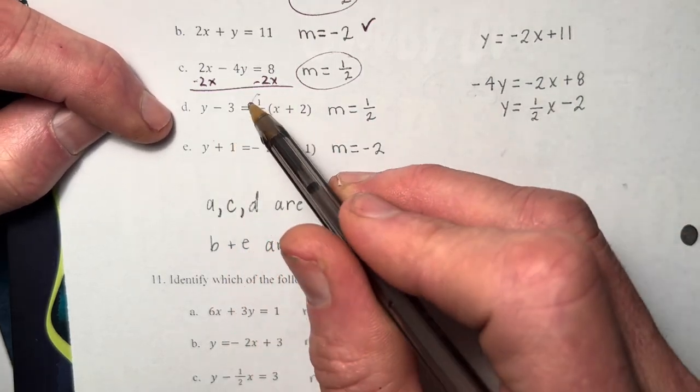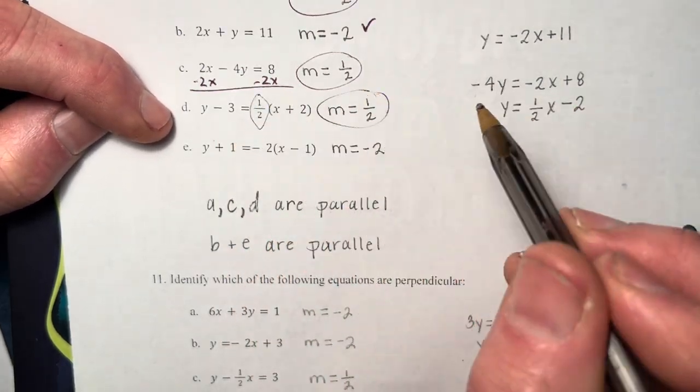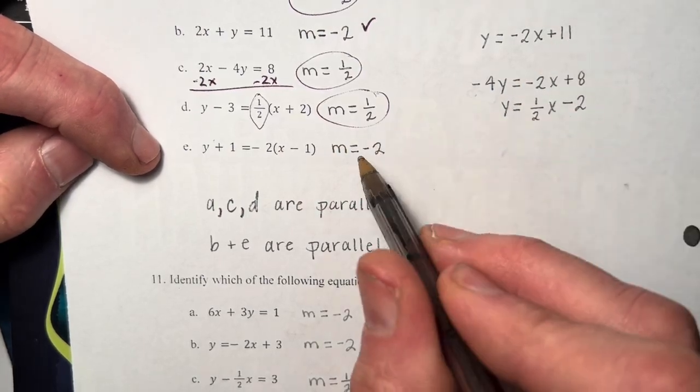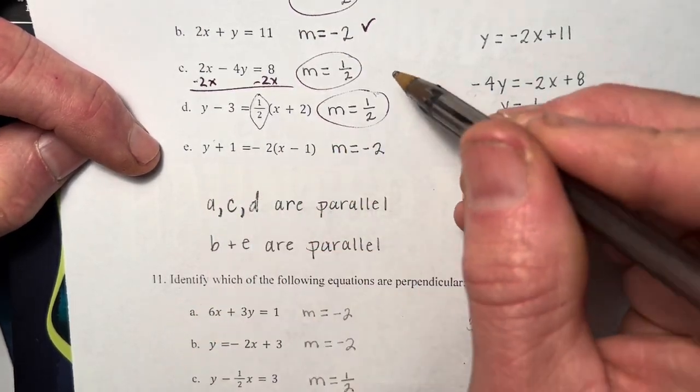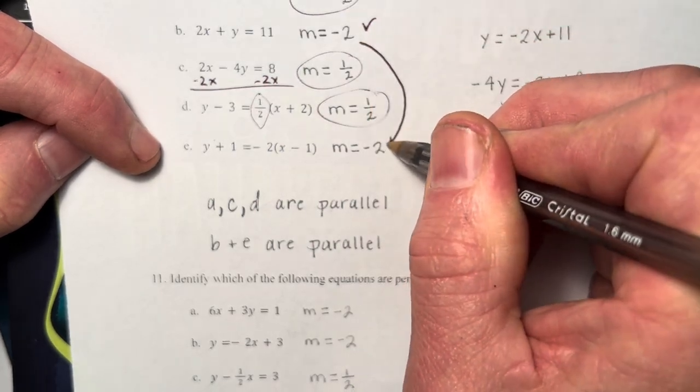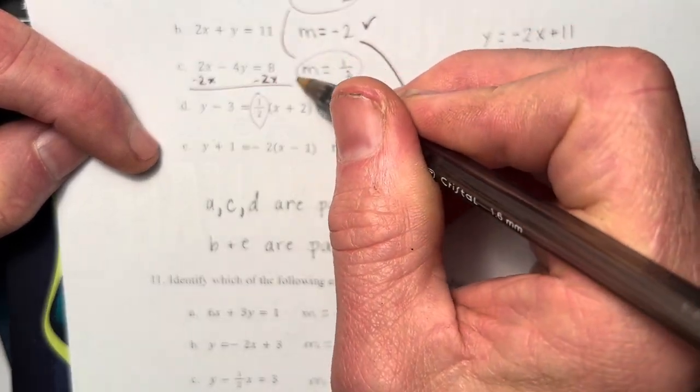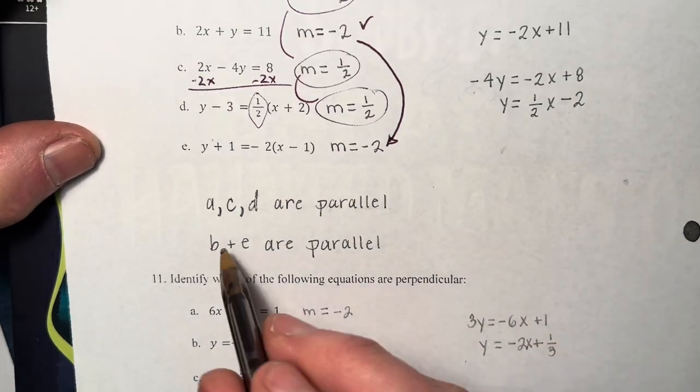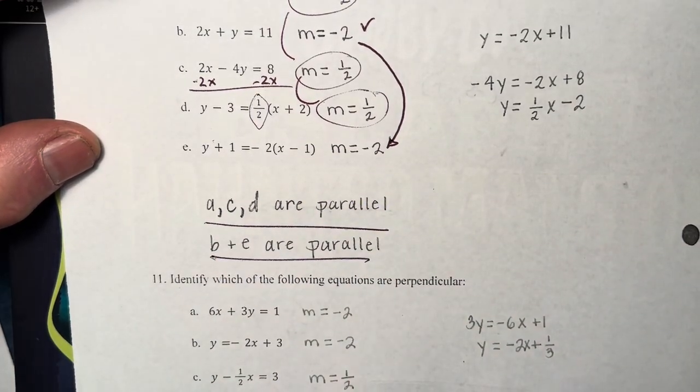This one, you're again, point slope form, these are all parallel. And then if this one works out with a negative 2, these guys are parallel. So these ones are parallel, and the other three are parallel. So there are your combinations of one.